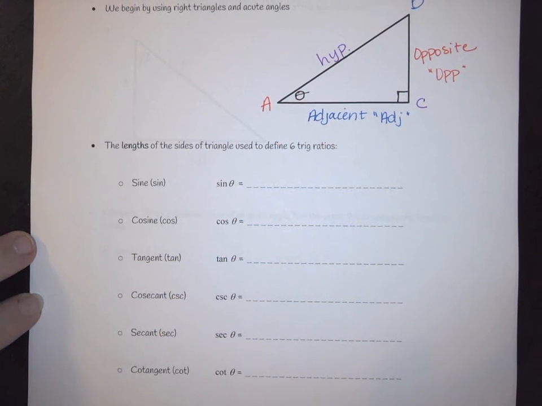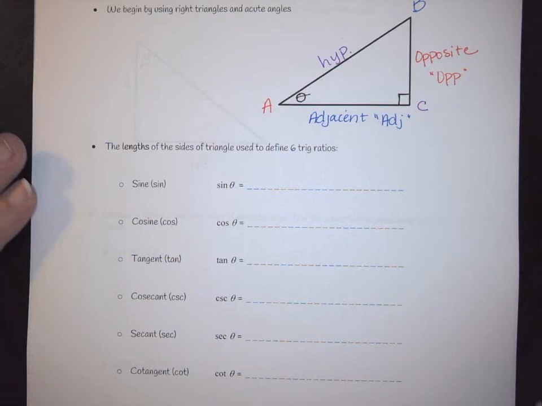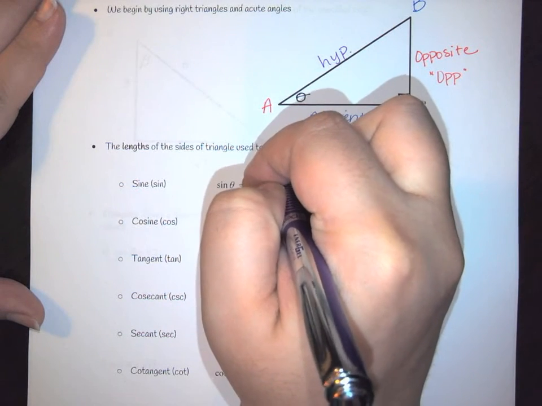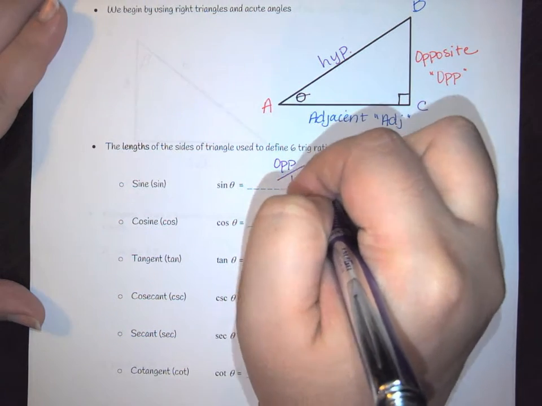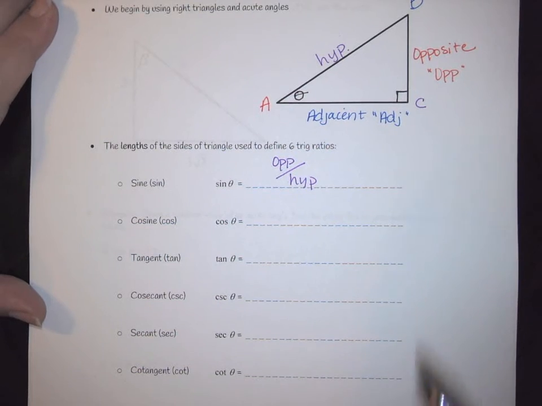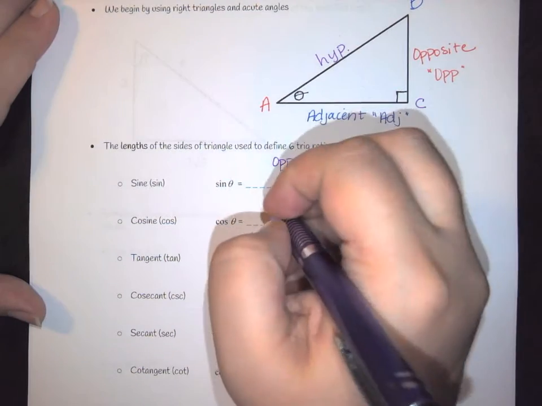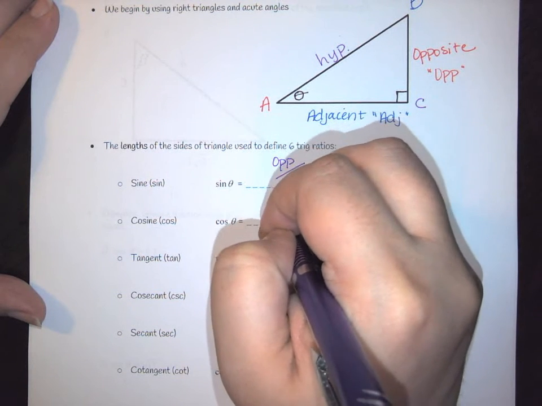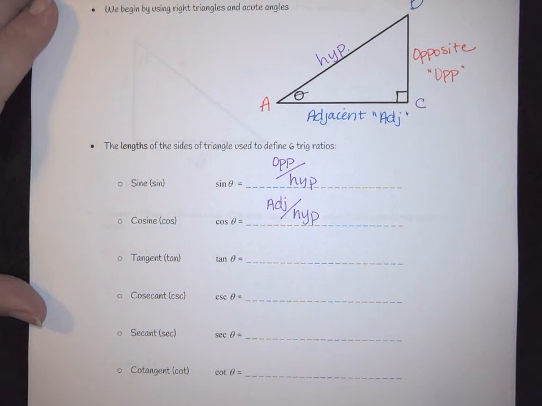When we designate sine, the definition for sine is going to be opposite over hypotenuse. Cosine then is going to be the adjacent over your hypotenuse, so we would label that one as ADJ over hypotenuse.